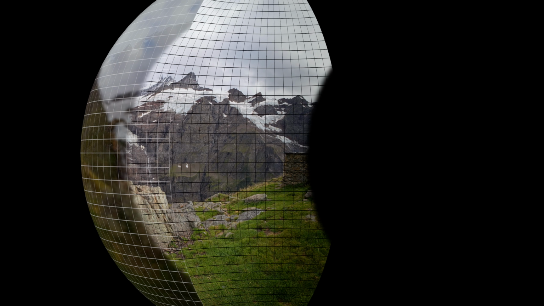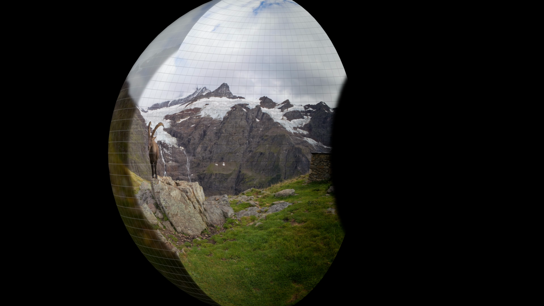Remember, we are in lens space currently. This mask, when unwrapped in the Vision Pro headset, looks like this. Do you see the distinctive shape where we have masked around the lens?